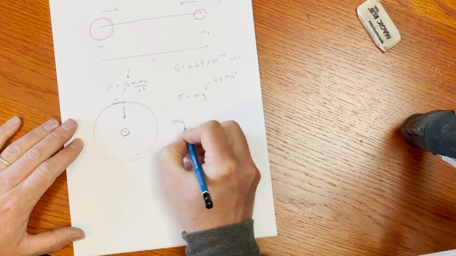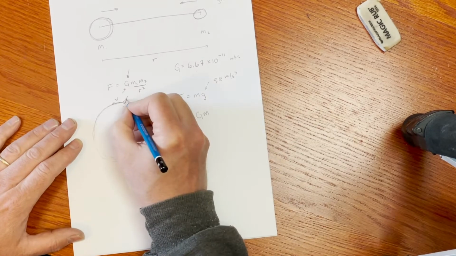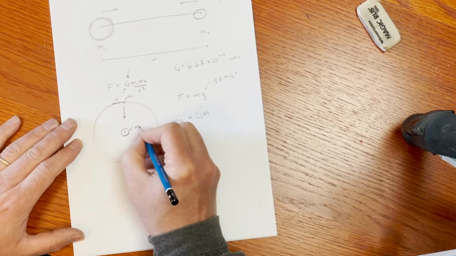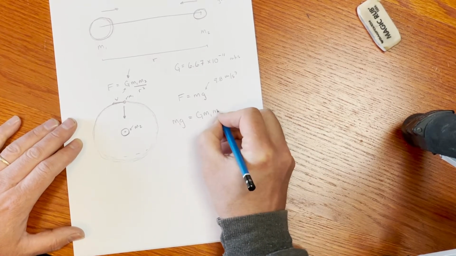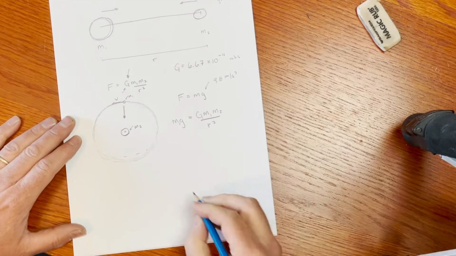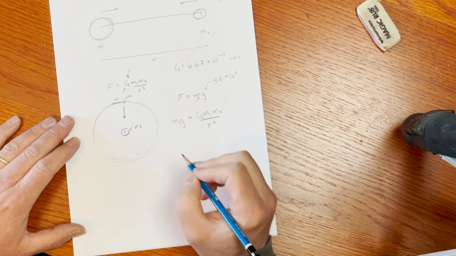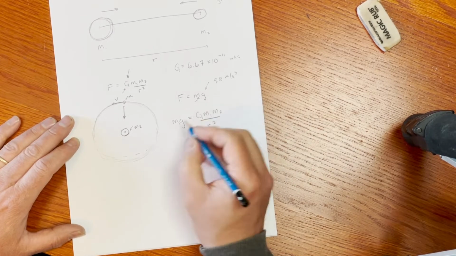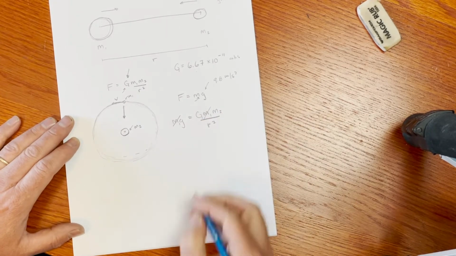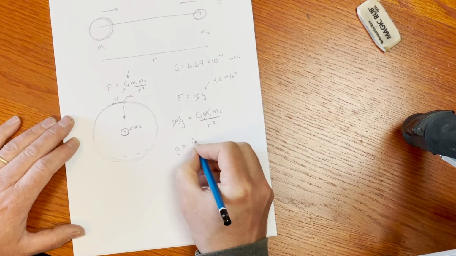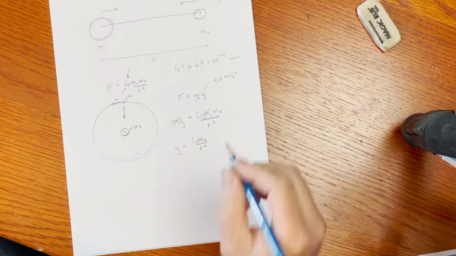We can set mg equal to GMm. We'll call this one m1, and we'll call this one m2. So we have g times m1 equals big G m1 m2 over r squared. And because the inertial mass, which is this mass that's experiencing the acceleration, is equivalent to the gravitational mass of the object, we can cancel those. And we get that the acceleration due to gravity is proportional to the mass of the object and inversely to the distance you are from the object squared.